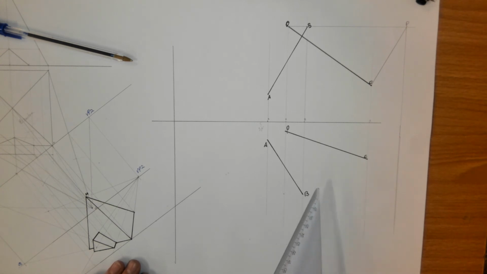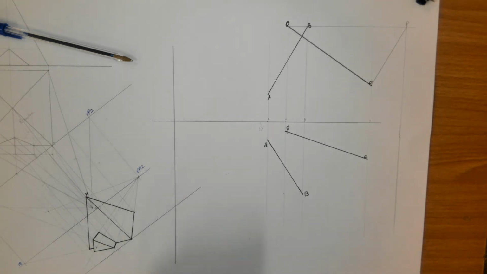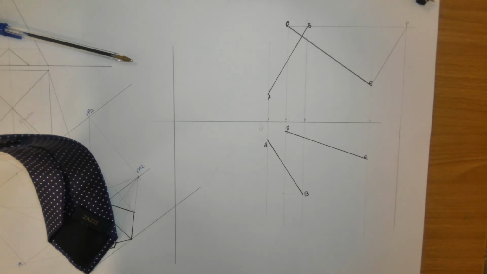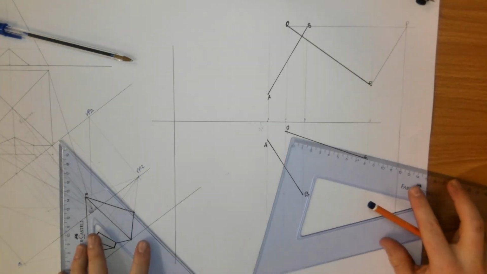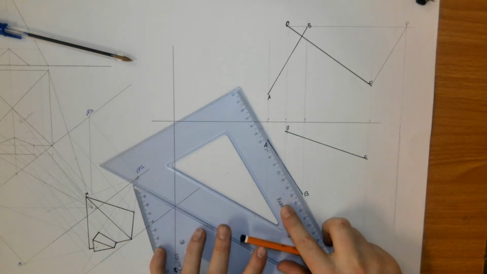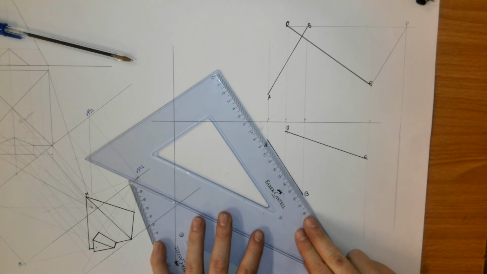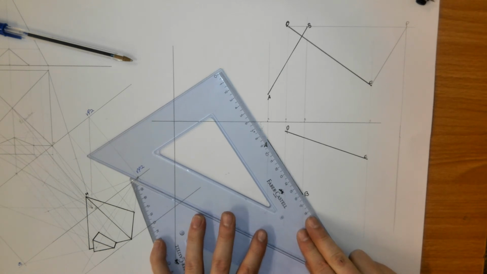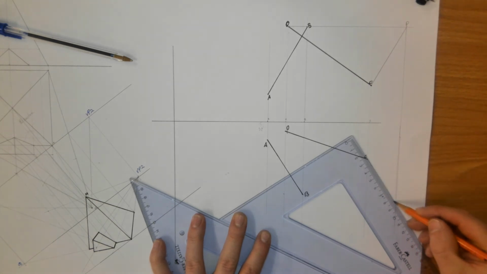So if I went parallel to AB from C in elevation, I must do the same in plan. So I'm going to go parallel to AB from C in plan.